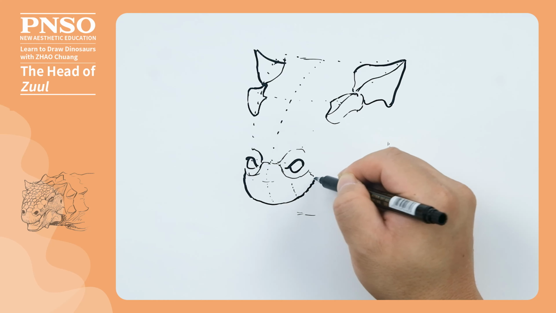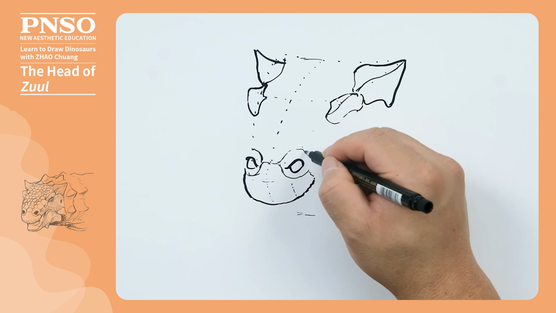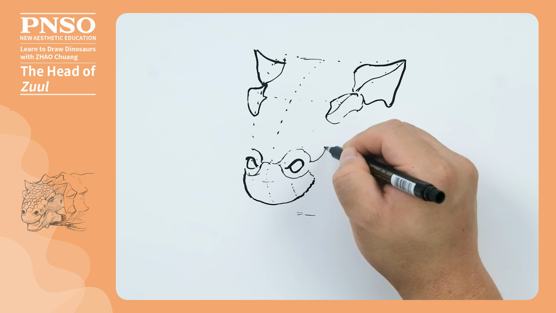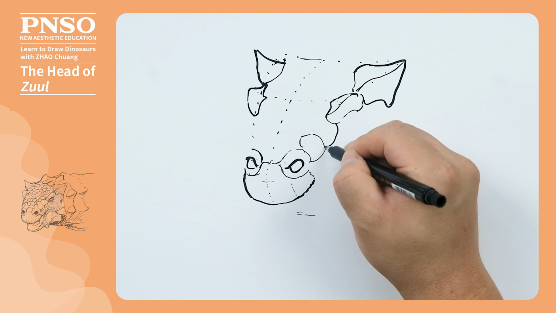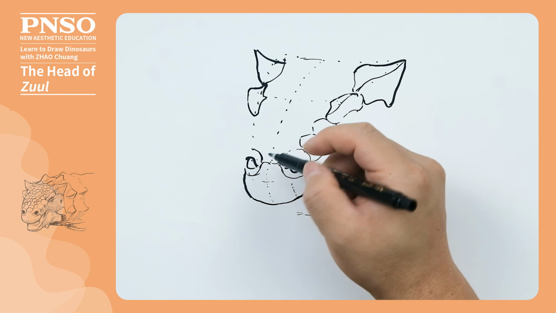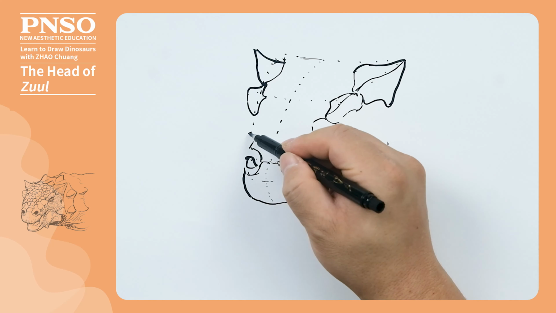The front beak would end here. Behind this line, it turns backward. There were two large plates at this turn. We can draw the other side symmetrically.